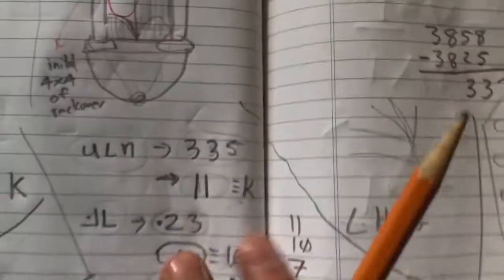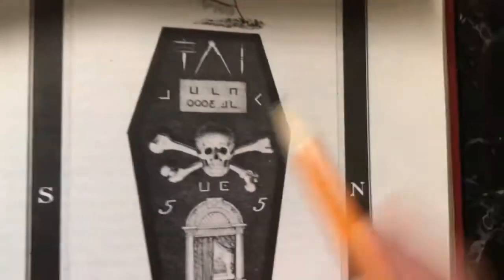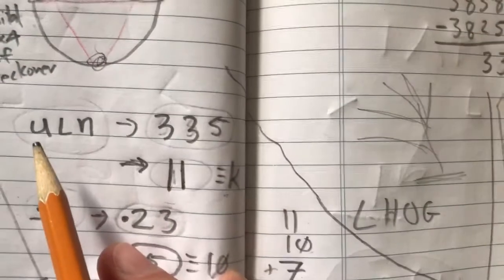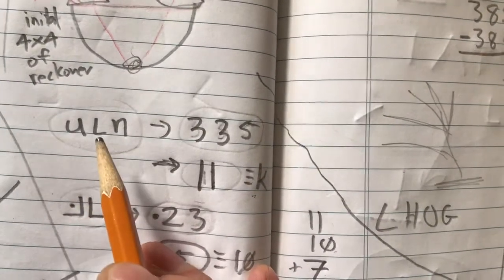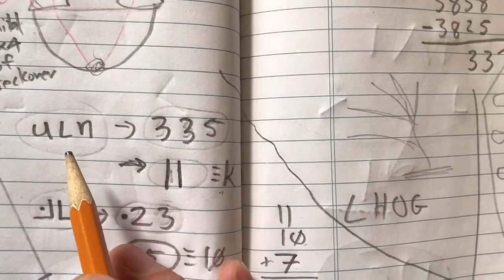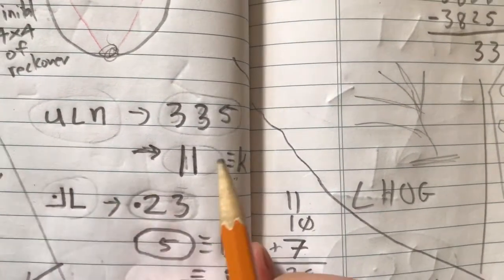Now, I apologize for my enthusiasm. Now, because the ULN is in a bubble, it's in a bubble within a bubble. So we're not going to actually count the U as the 21st. We're going to look at it as a 3. We're going to look at the 12th as a 3, and the 14th as a 5. So 3, 3, 5 is an 11, which is, again, the K.